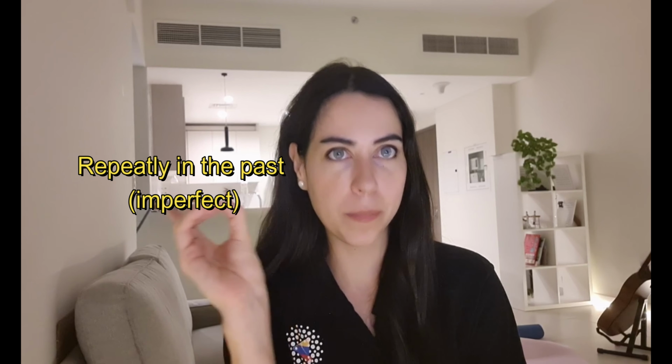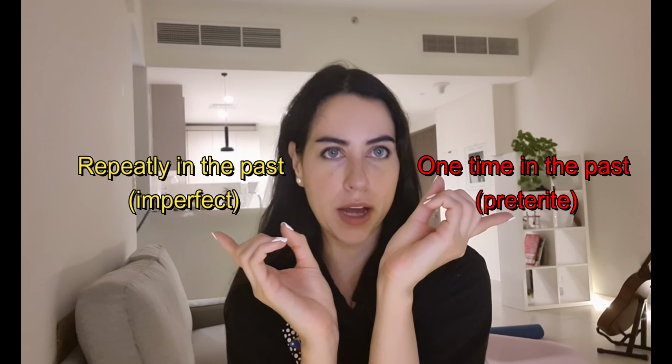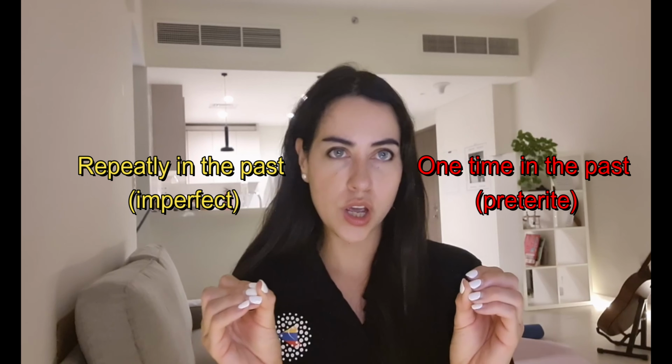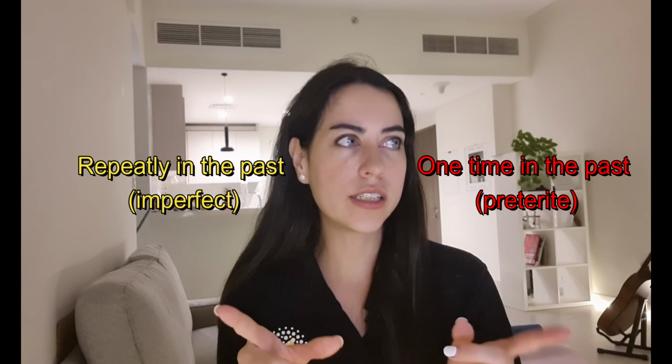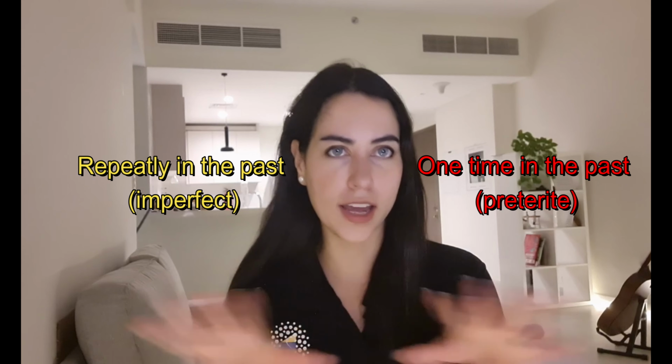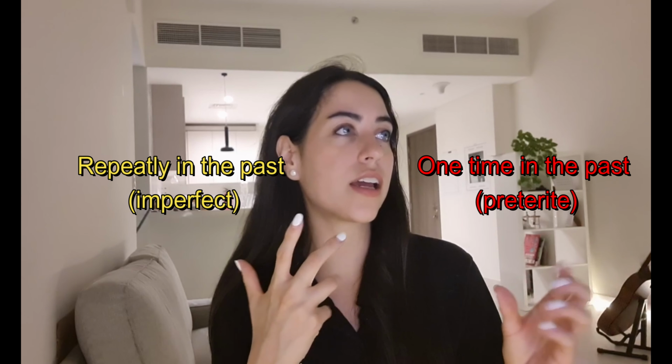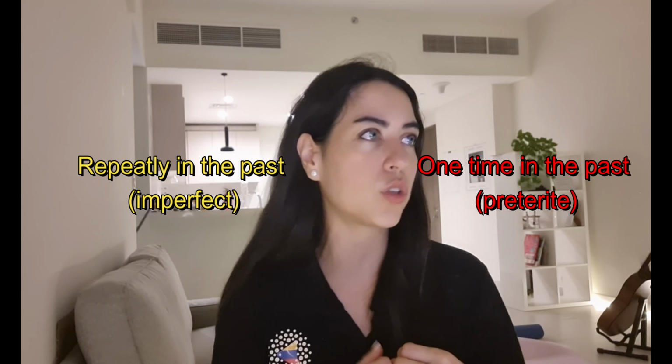In Spanish, there are two universes to speak about the past. You have what I call repeatedly in the past and once in the past. If you want the boring technical names to check in books, you're going to find them as preterite and imperfect. I hate those names. Ask any local, oye, ¿sabes cómo conjugar en pretérito corro? And they will be like, what? Nobody knows, we don't care. Anyways, but learn it just in case, right?